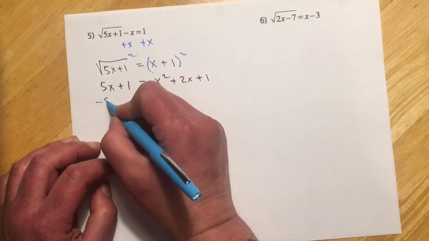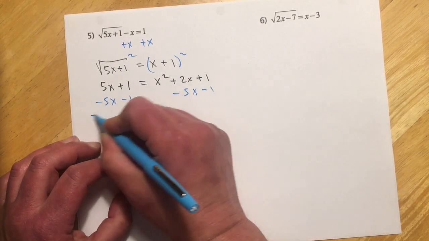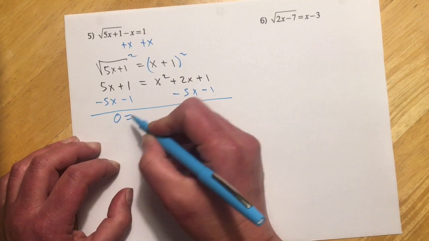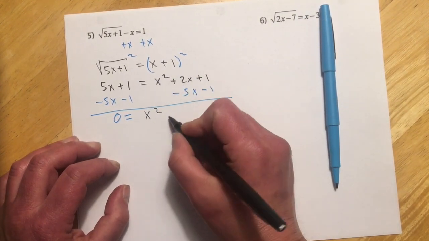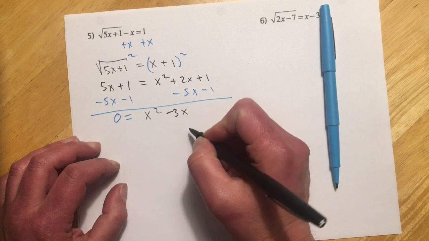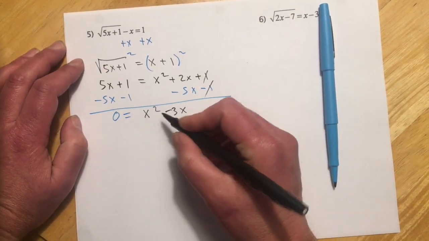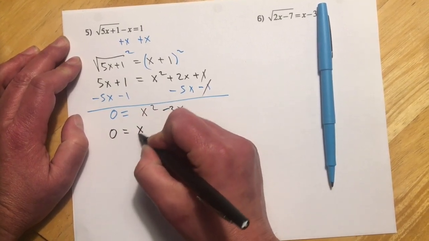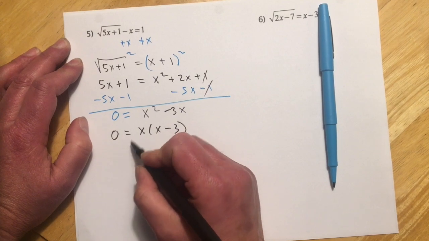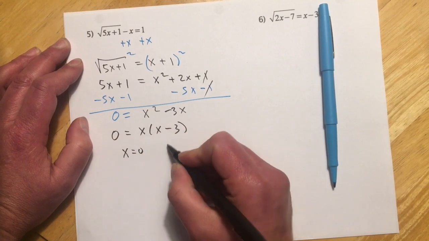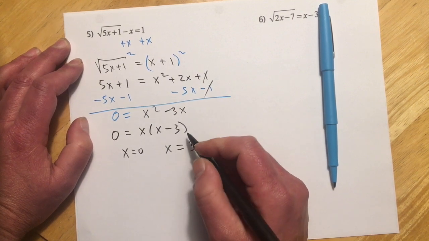And then I'm going to subtract over the 5x and the 1. So I get this equal to 0. So 0 equals, I'll be x squared minus 3x. And the 1's cancel. So this is the too easy, it's hard factoring, so it's going to be an x times x minus 3. So that gives me potential solutions of x equals 0 and x equals 3.